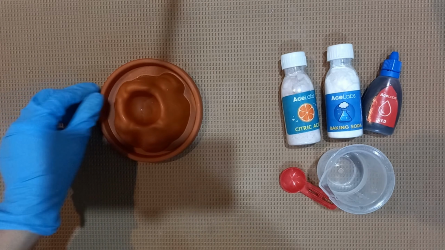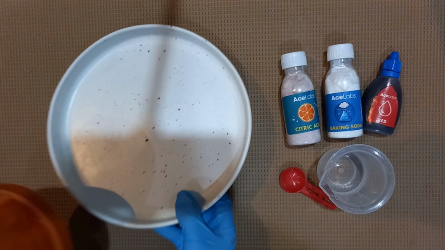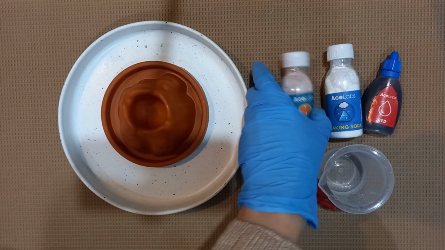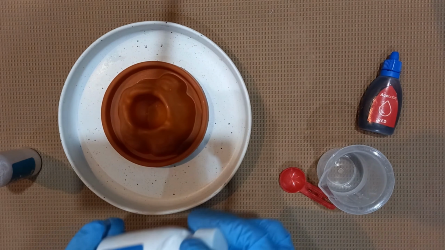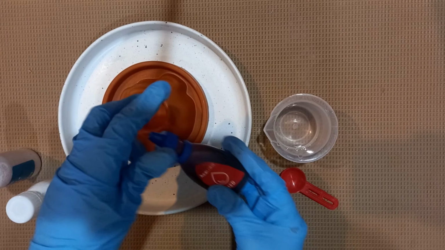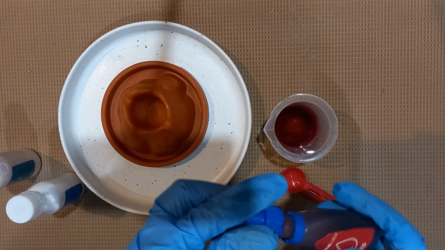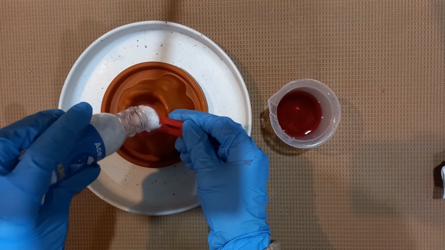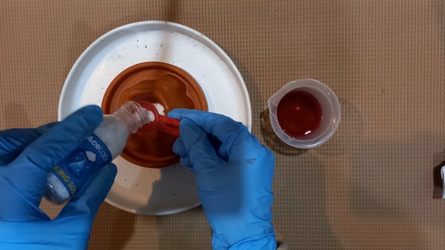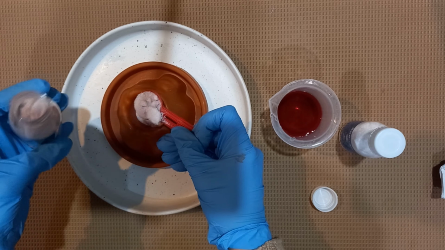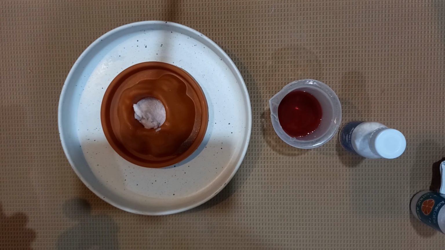First, put a mountain piece into a tray so that your lava just flows into this tray, not outside. First, add a few drops of red pigment in water. Now, add a full teaspoon of baking soda into the hole of the mountain piece. Then add the same quantity of citric acid into it.